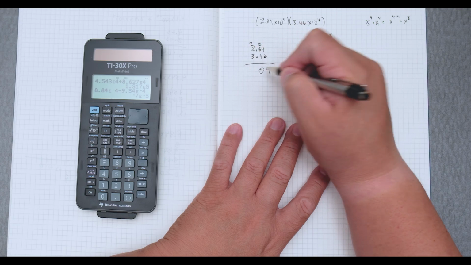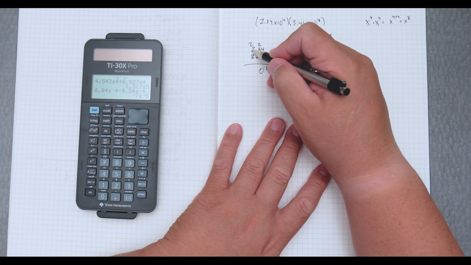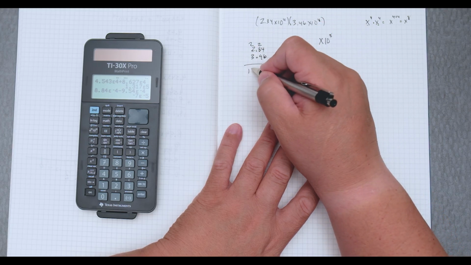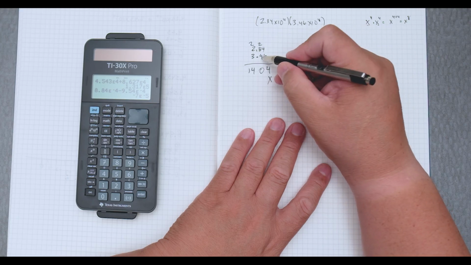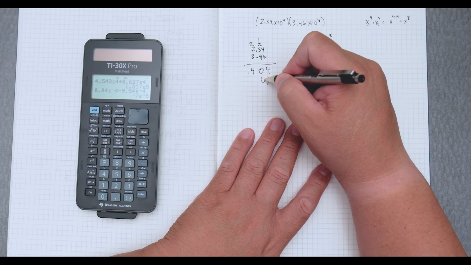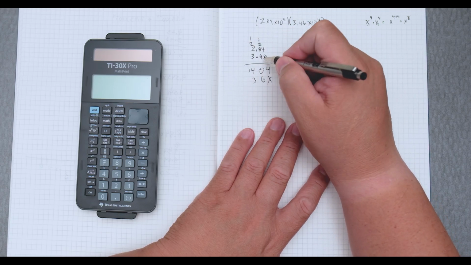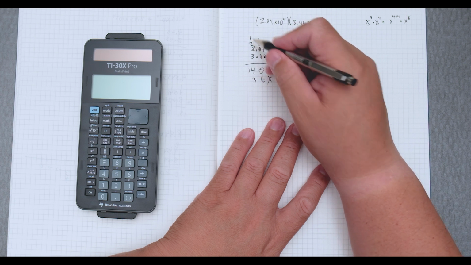So we put the 0 here, okay? And then 6 times 2 is 12, 13, 14. Okay. Put an X here. 4 times 4 is 16. 4 times 3 is 12, 13. 4 times 2 is 8 and 9.